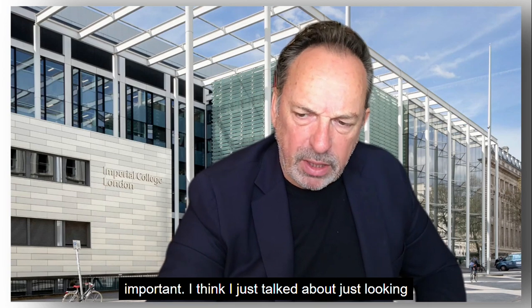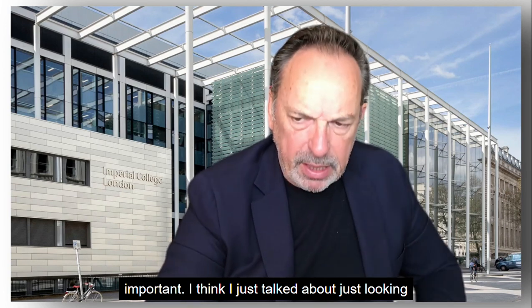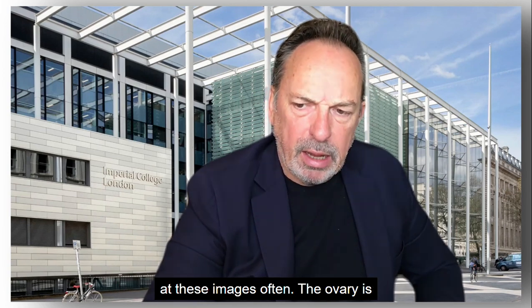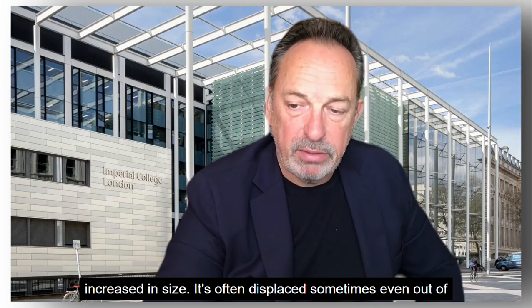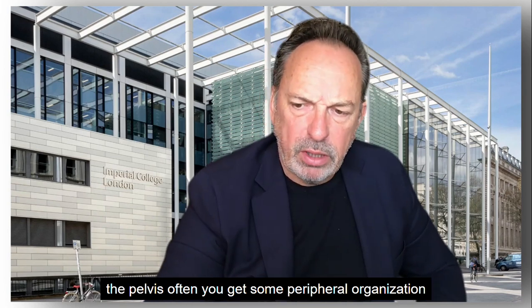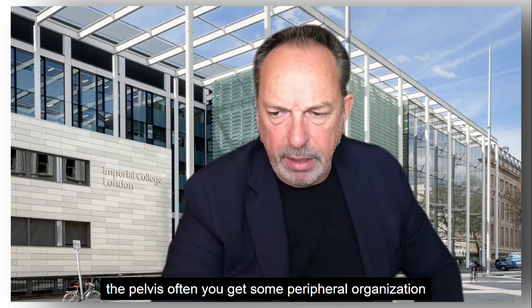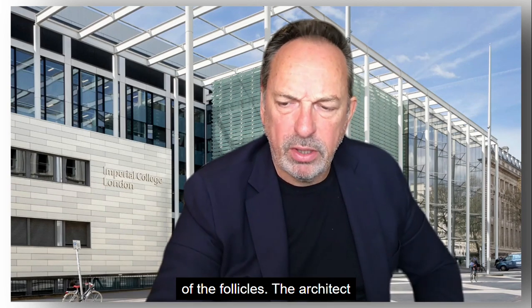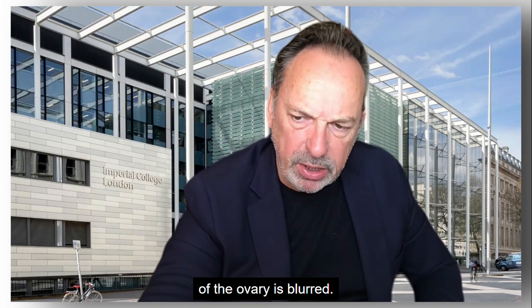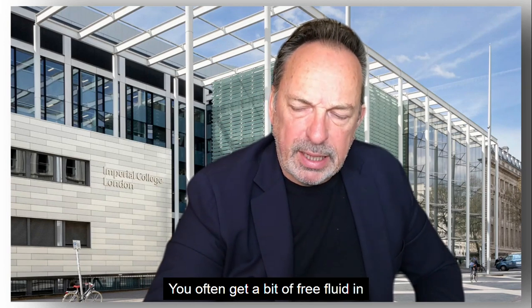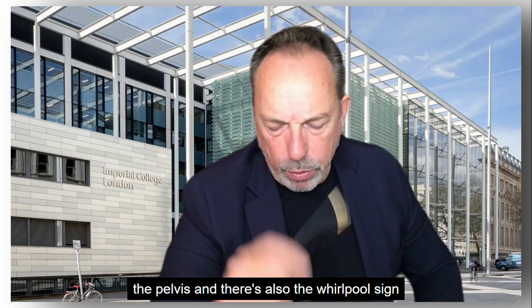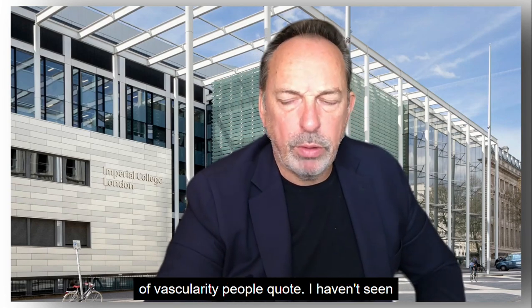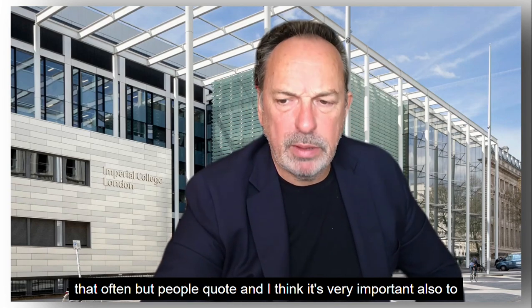The ovarian torsion, I think I just talked about, just looking at these images. Often the ovary is increased in size. It's often displaced, sometimes even out of the pelvis. Often you get somewhat peripheral organization of the follicles. The architecture of the ovary is blurred. You will often get a bit of free fluid in the pelvis, and there's also the whirlpool sign of vascularity people quote. I haven't seen that often, but people quote.